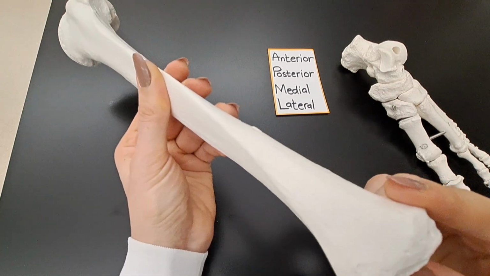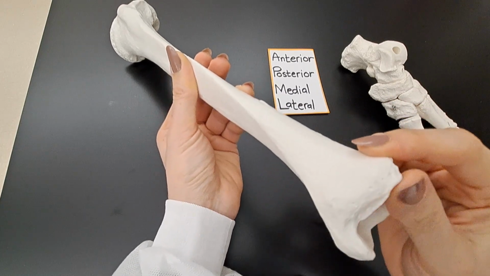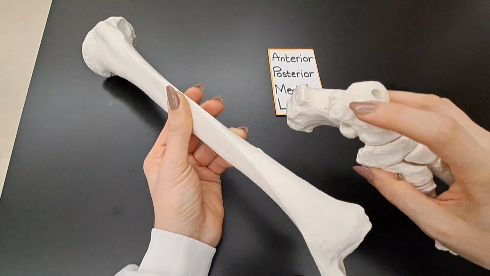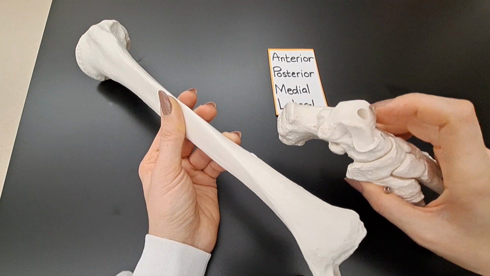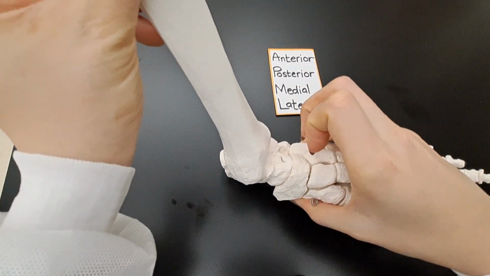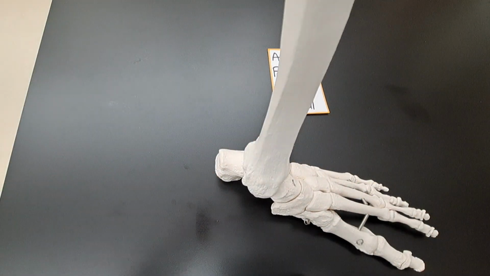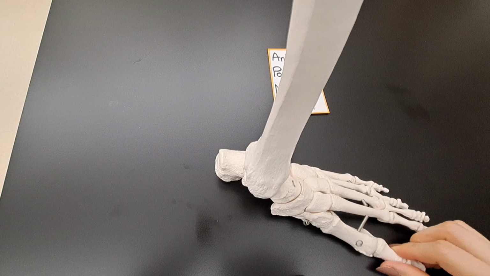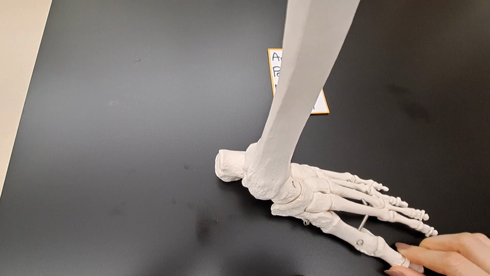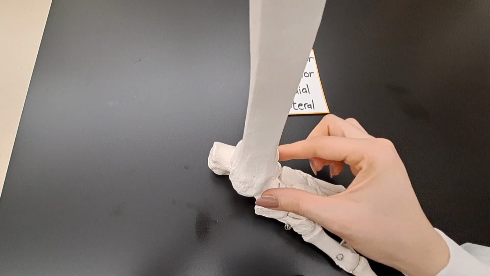This surface of the tibia right here is the surface that articulates with the tarsal bones, and this is the talus right here, and this is what forms the ankle joint. So this articulation forms the ankle joint. Also in the foot, this is the big toe, which is the medial toe, and this is the medial malleolus. So right here, this is the ankle joint.